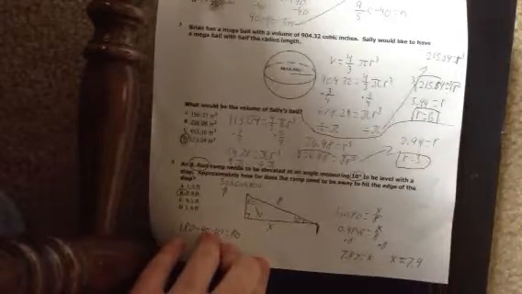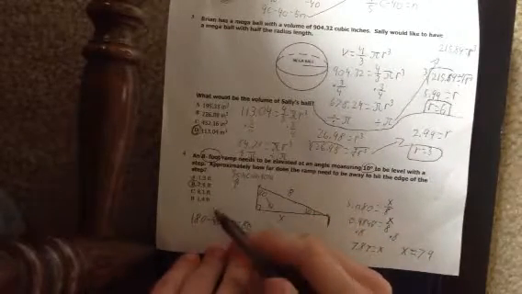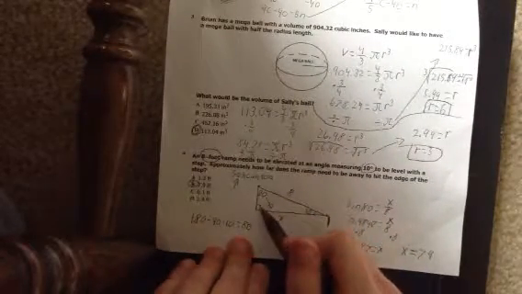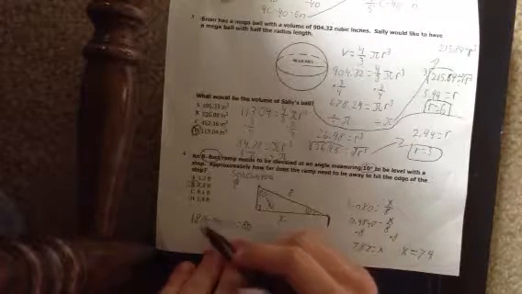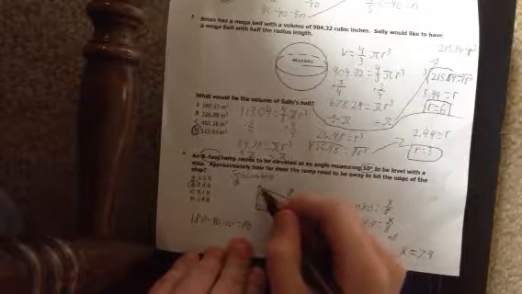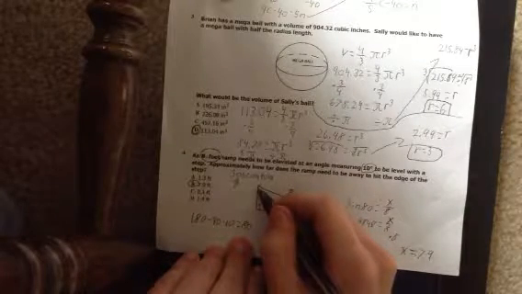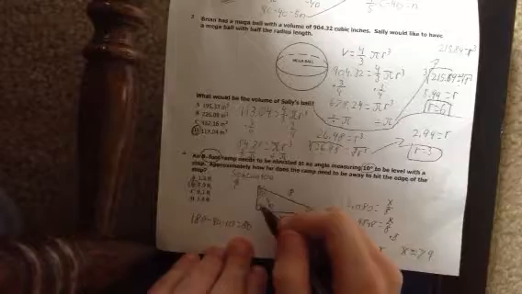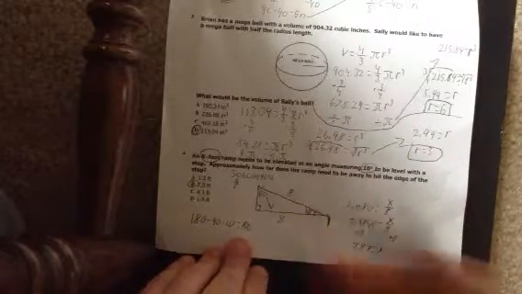And we also know that in each triangle, the angle measurements add up to 180 degrees. So we start off with 180 degrees. We have 90 degrees here and 10 here. So 180 minus 90 minus 10 equals 80. So this angle must be 80 degrees, which is why I have that marked there.